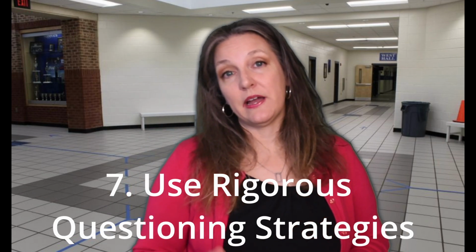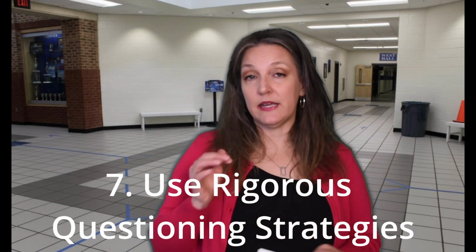And there's a lot of strategies that you could use to do that. Number 7 is questioning strategies. Okay, make sure the questions that you're asking are at a high level of rigor and that match or exceed the level of rigor of whatever their summative assessment is going to be. Okay, you can borrow stems from that assessment.